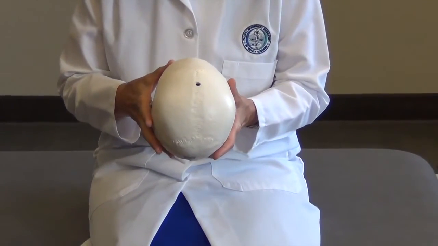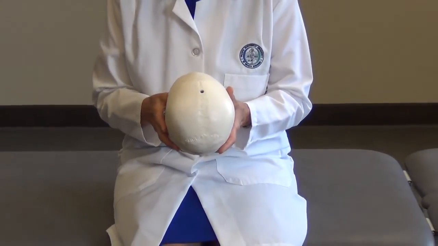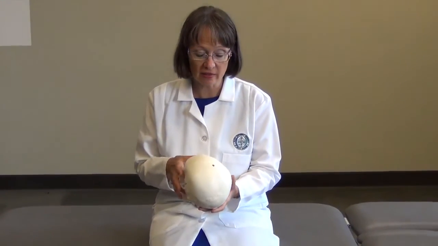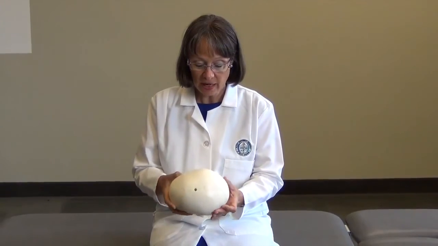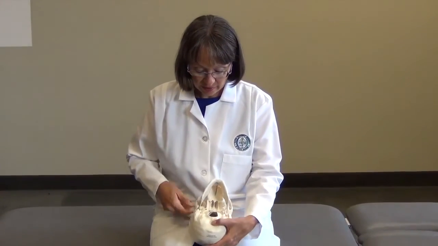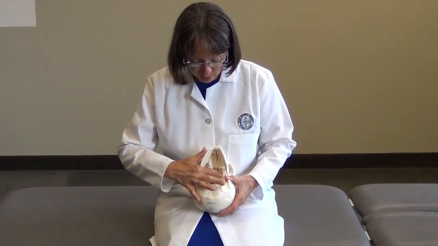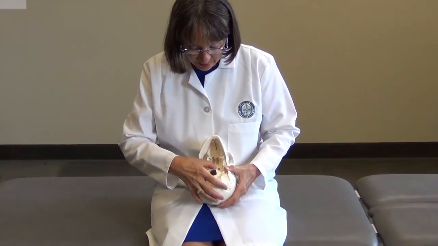We believe that it's the flow of the cerebral spinal fluid that causes the expansion and contraction of the skull, and also in the spheno-basilar junction. Spheno-bone is right here, and this is the base of the skull.